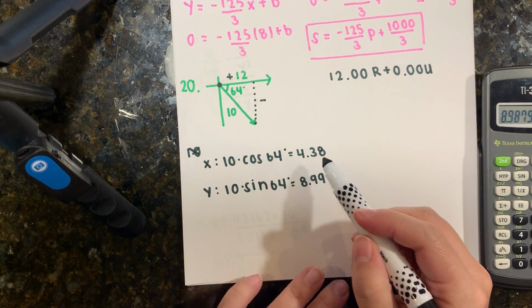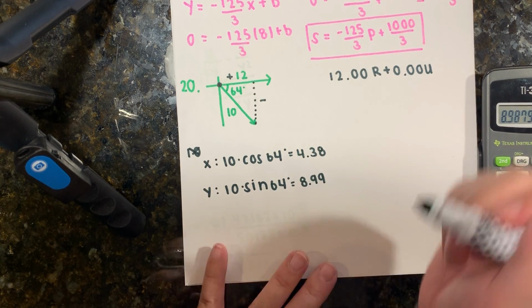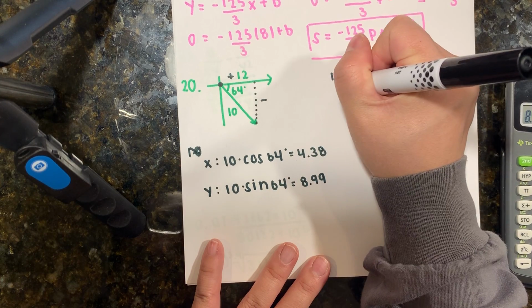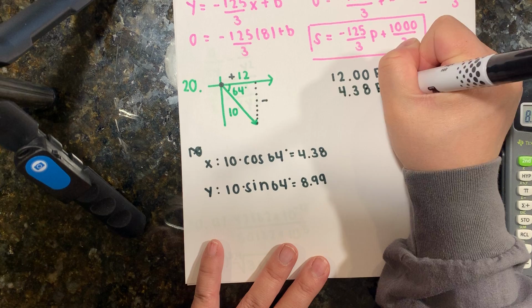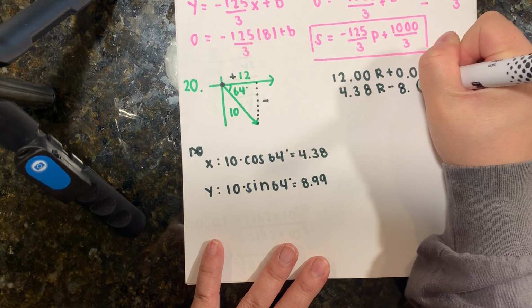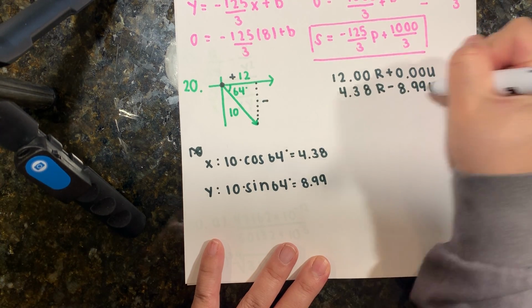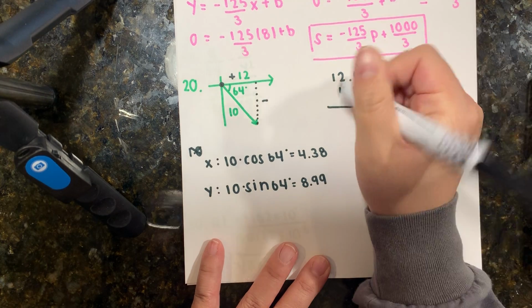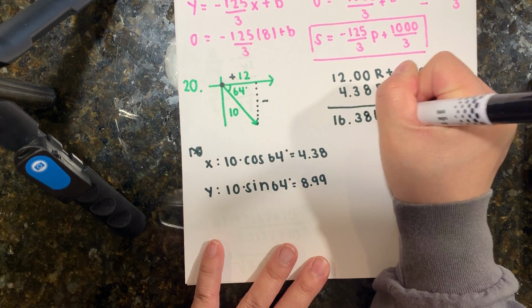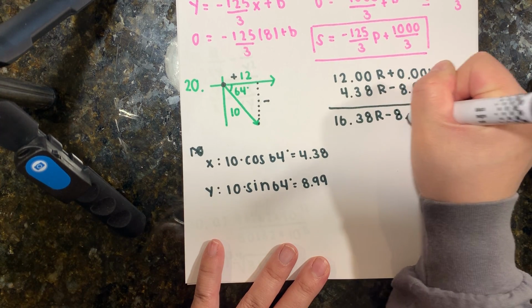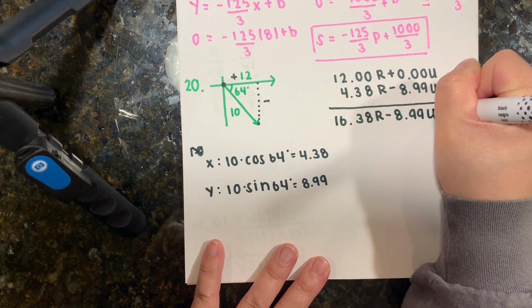So again, I said my r is going to be positive, my u is going to be negative. So if my r is positive, that would be 4.38 r, and then minus 8.99 u. When we add that together, we're going to get 16.38 r, and then negative 8.99 u.